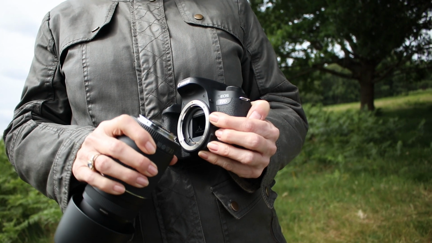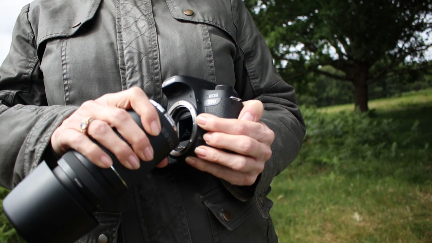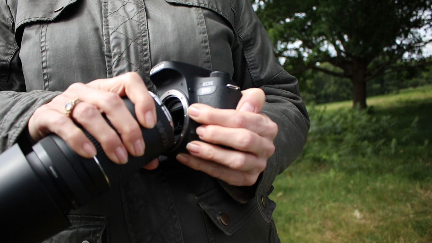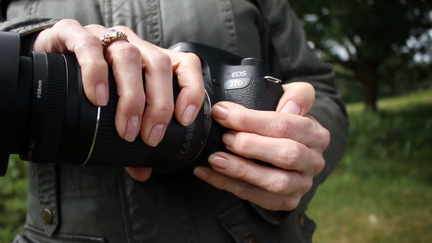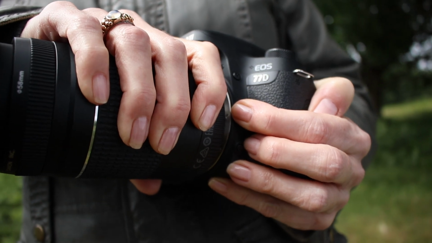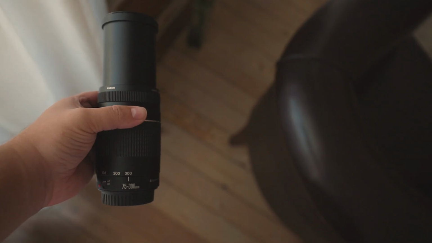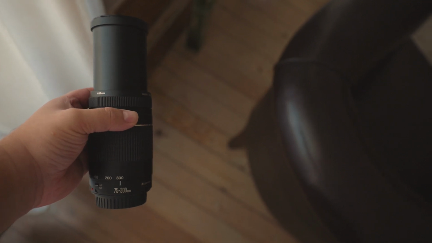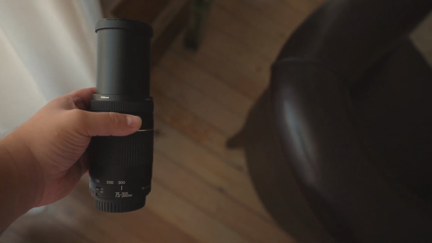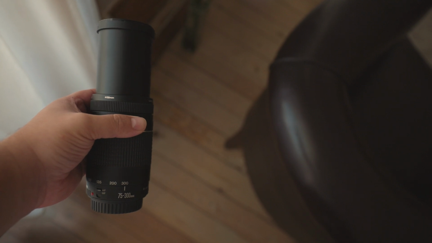This would allow you to reach quite far, but to be honest, when zoomed all the way in with a cropped sensor body, you're going to need either a tripod or a monopod. The reason is because at that length, any slight movement of your hand can cause you to easily lose your subject. Yeah, it's that zoomed in.